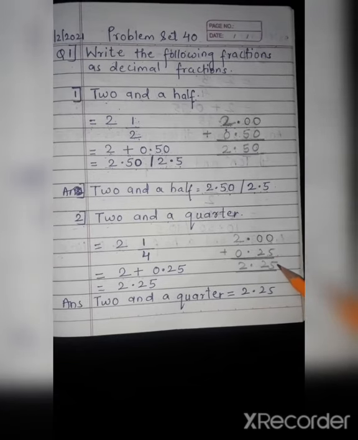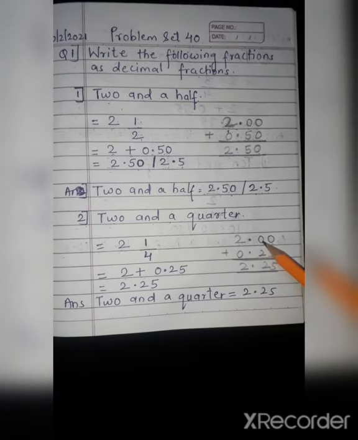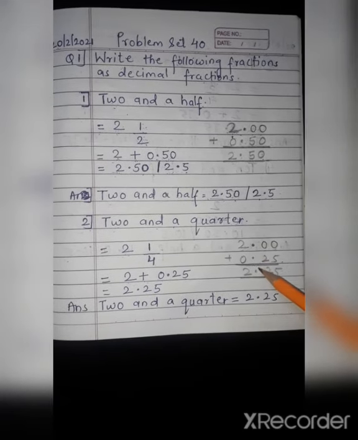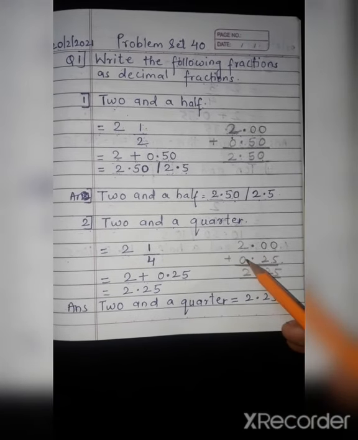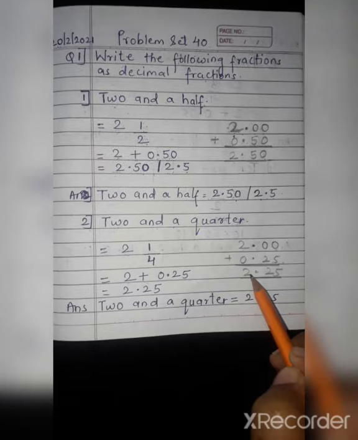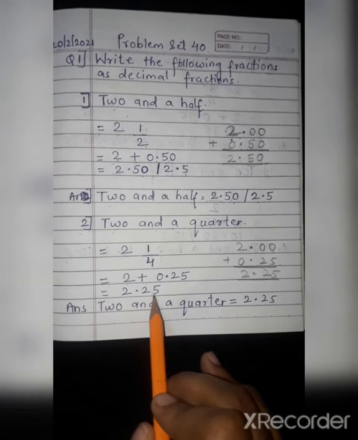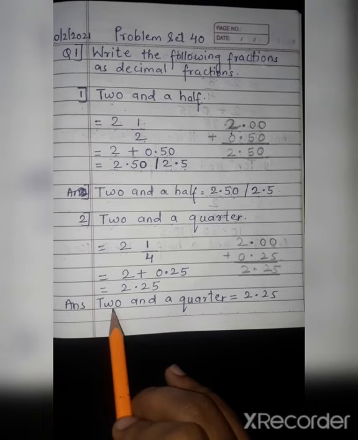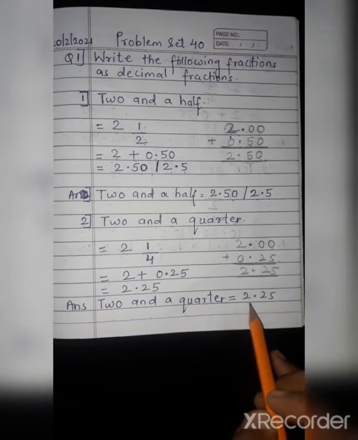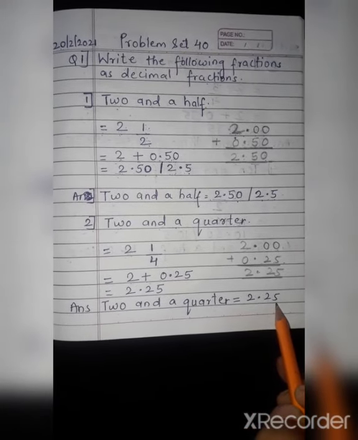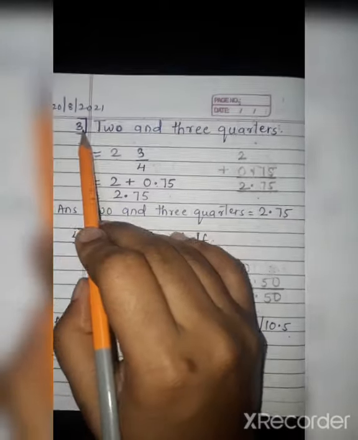0 plus 5 is equal to 5. 0 plus 2 is equal to 2. Then decimal we will write as it is. Then 2 plus 0 is equal to 2. So your answer comes as 2.25. Write the answer. 2 and a quarter is equal to 2.25. Moving to our next sum. Third sum.